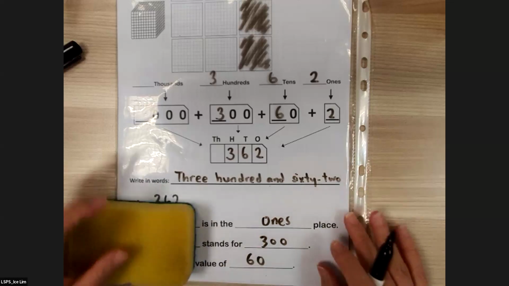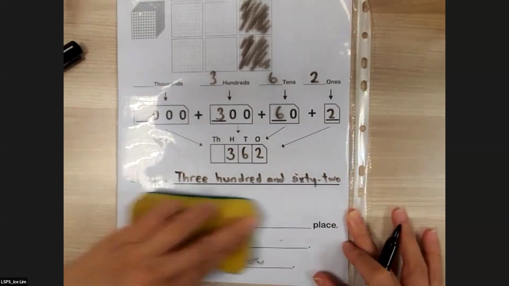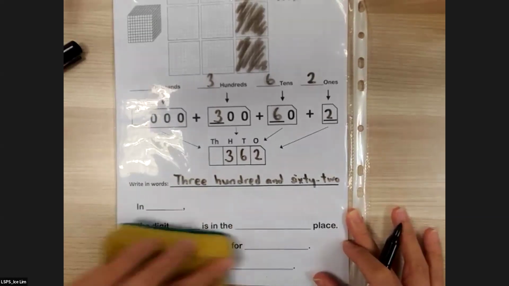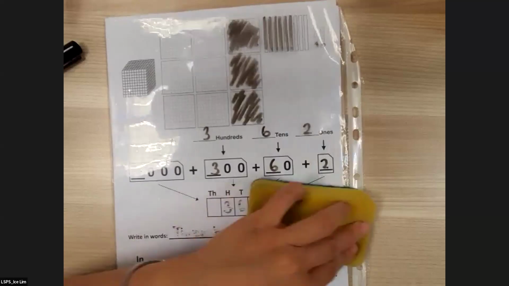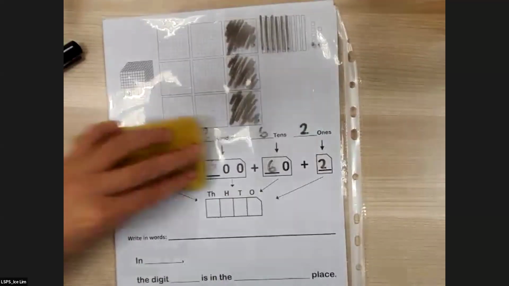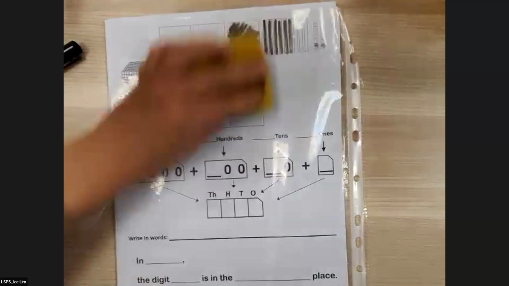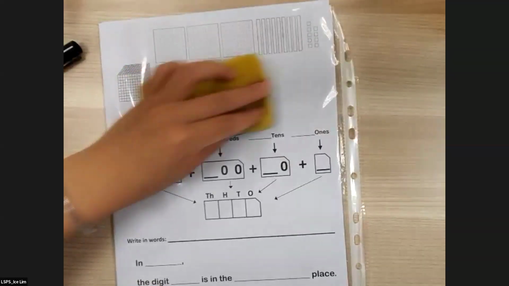Okay, so this is how you use the template. I love this template, it's the place value template. Okay, good for reinforcing place value concepts and regular practice at home.